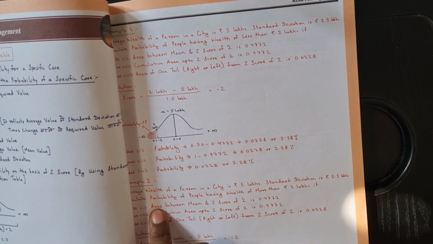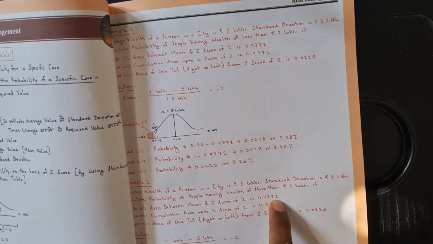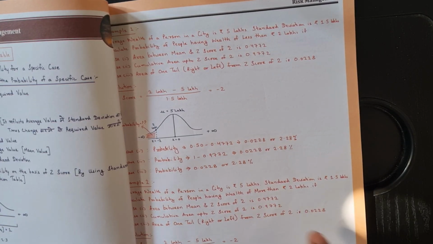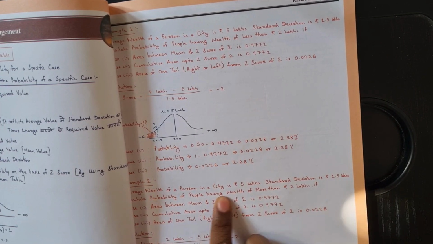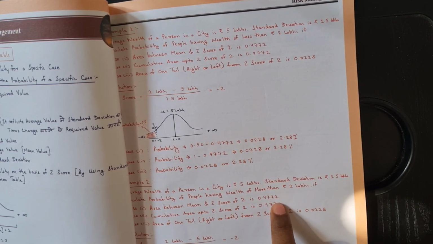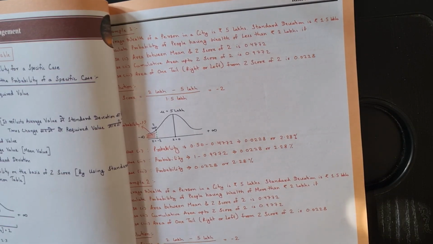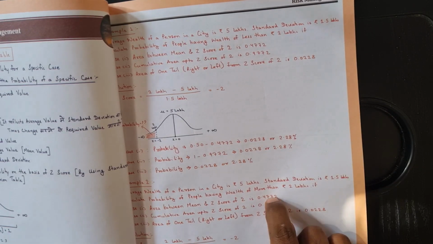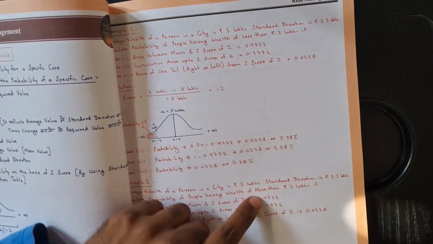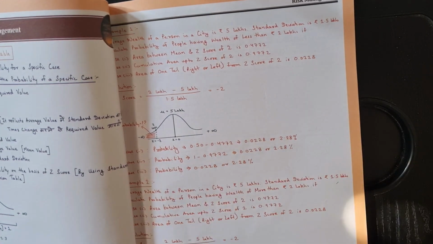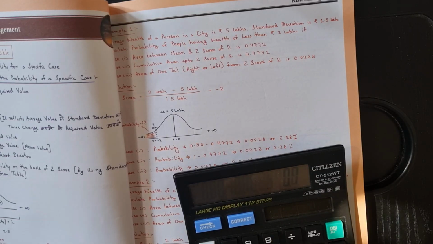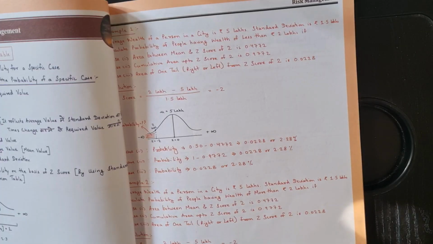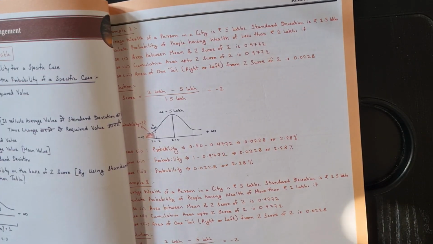What is given in the question? The area between the mean and z-score is 0.4772. So will this be my answer, 0.4772? No, it is more than 2 lakhs, so they are asking for the total cumulative area. This will not be sufficient, since 0.4772 is just for one part. After that, how much part? It is 0.5, right? 0.4772 plus 0.5, so 0.9772 will be my answer.